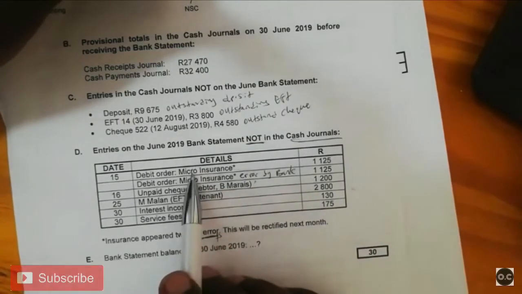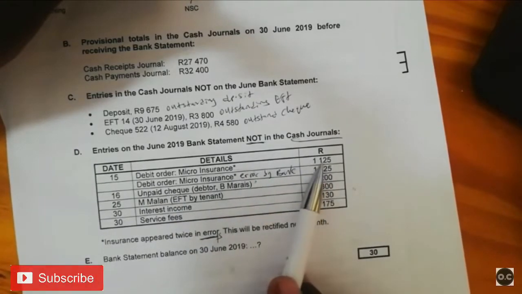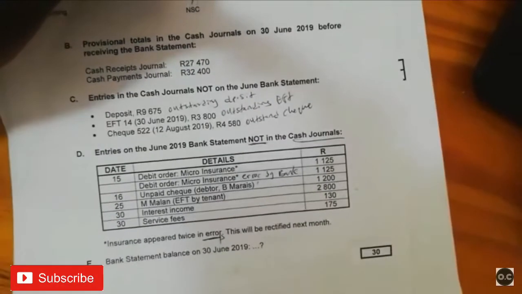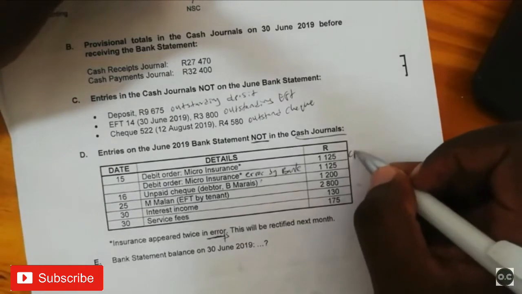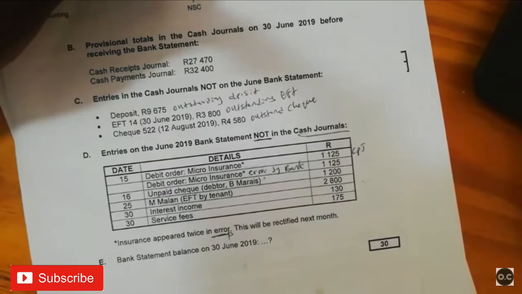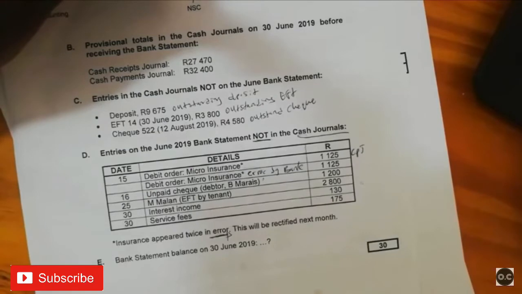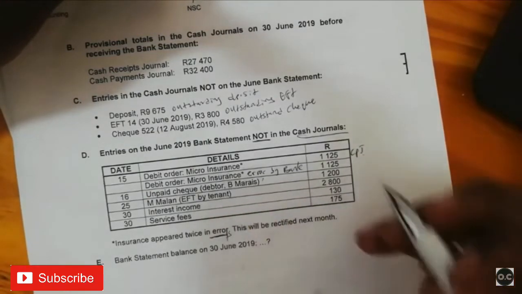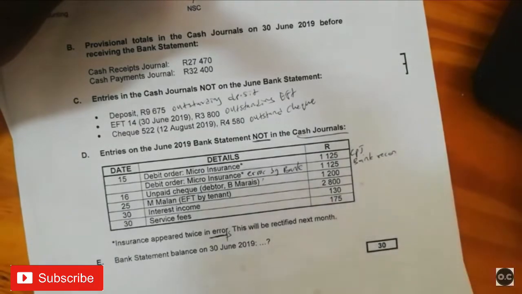But all we want is the things that are not appearing. So you've got a debit order, it should be appearing, 1,125. It should be appearing in the cash journals, but it's not, right? So when I go to the cash journals, which cash journal am I going to put this in? The CPJ, because it's a payment. A debit order is a payment. It's when the bank debits your accounts to give the money to someone else. So in this case, they would be giving it to the insurance company, guys. So that will go to CPJ. That error will be bank record. I'm just going to put it there. It will go to the bank record.